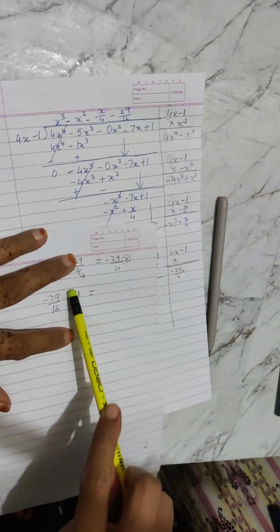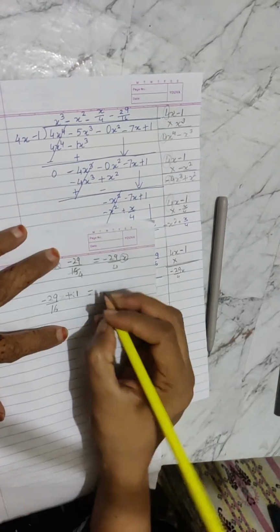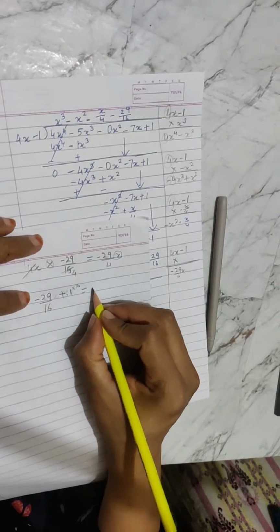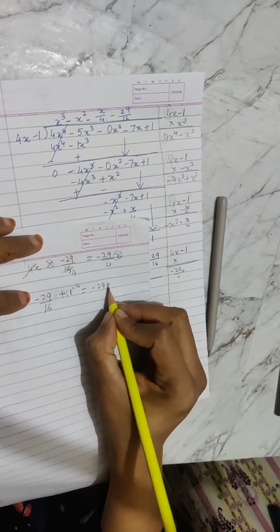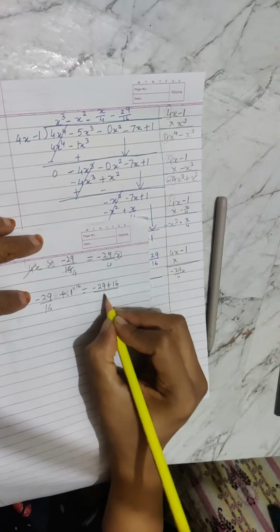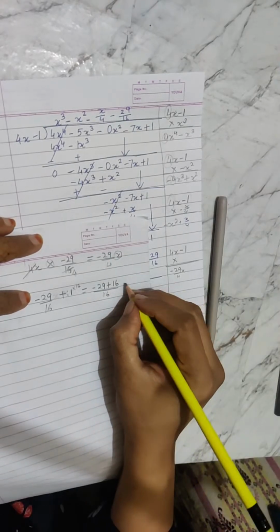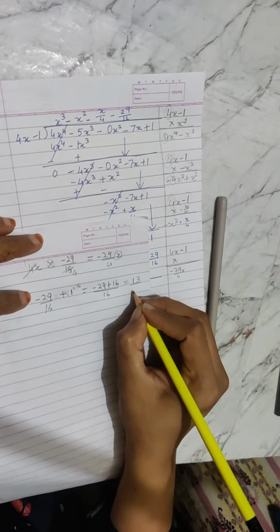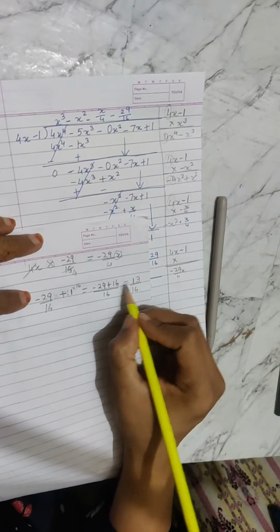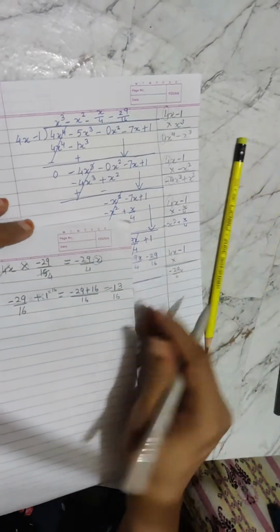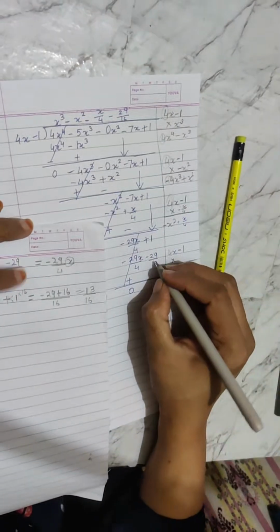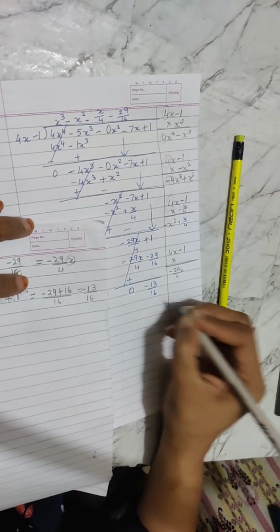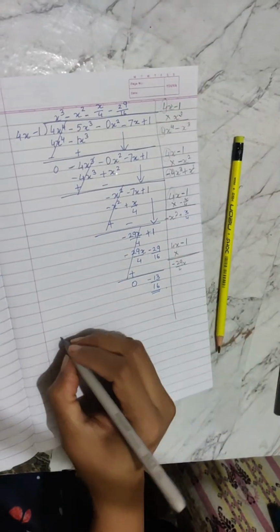Now I have to remove the multiplication sign and put a plus sign. So here it will become into 16. So that will become minus 29 plus 16 upon 16, right? So 9 minus 6 is 3, 2 minus 1 is 1, so 13 upon 16, and the sign of the bigger number, so I will get minus 13 upon 16. I hope you have understood this.